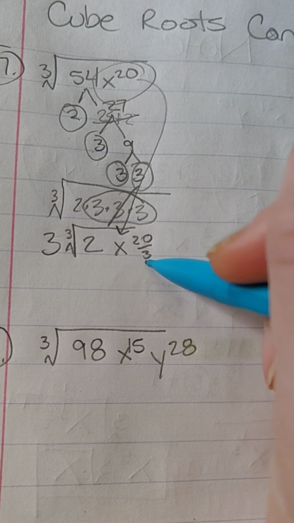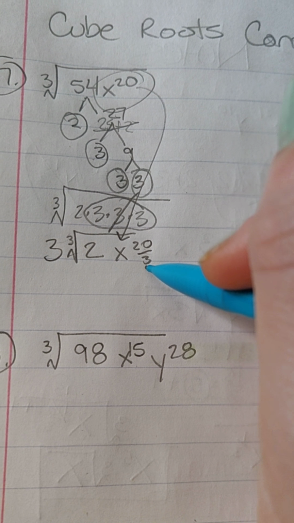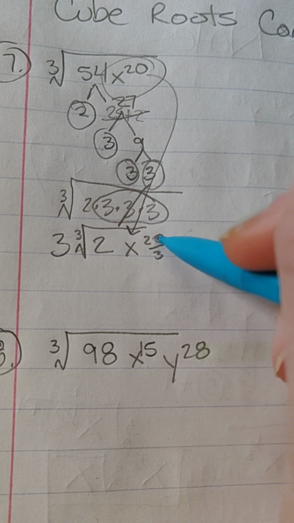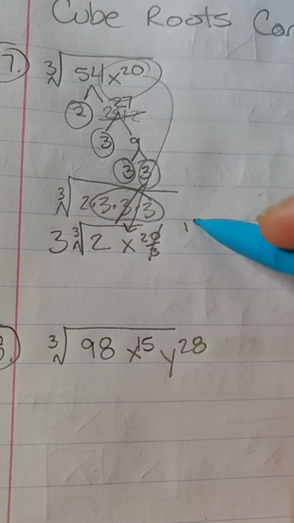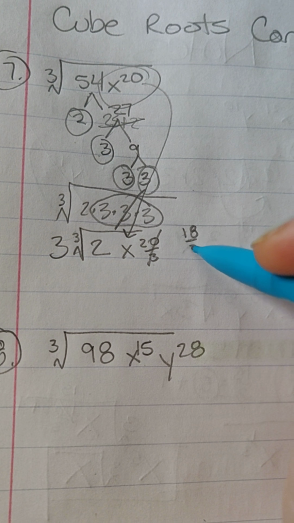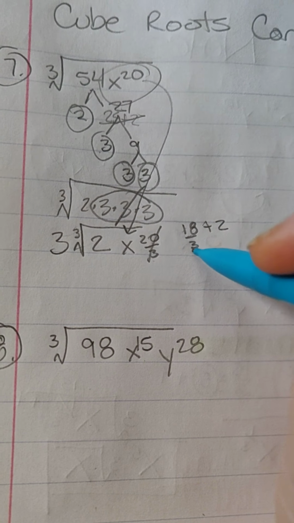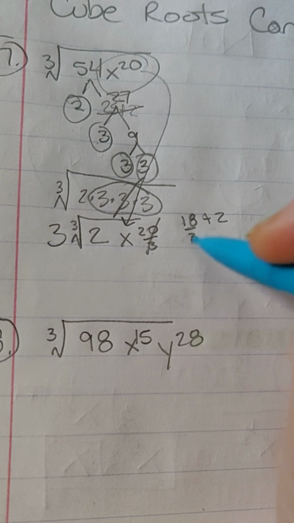And 20 doesn't divide nicely by 3, but 18 does. So we're going to get rid of that, and we're going to do 18 divided by 3 plus 2. 18 divided by 3 is 6.